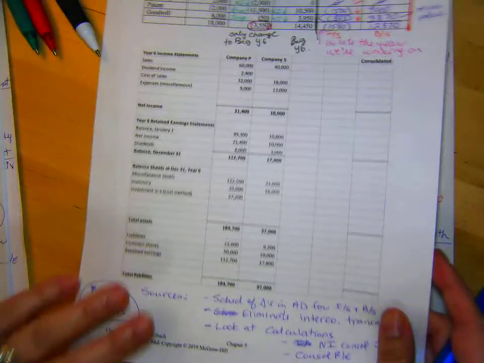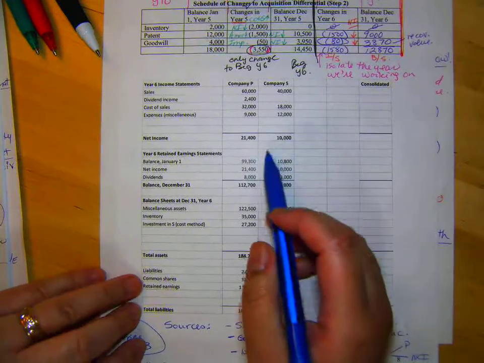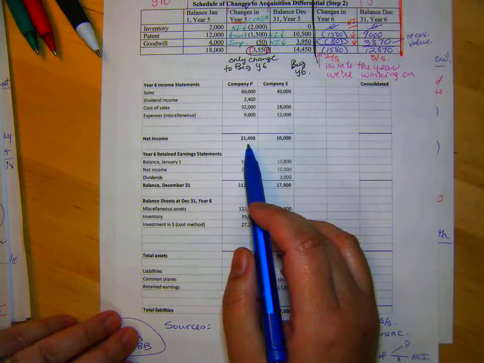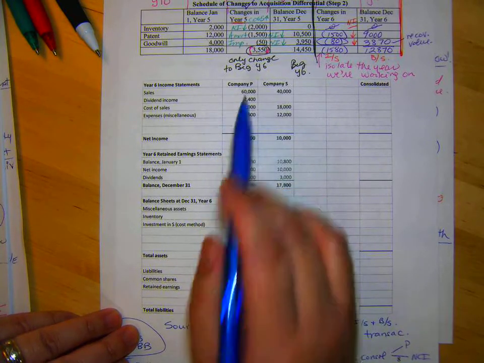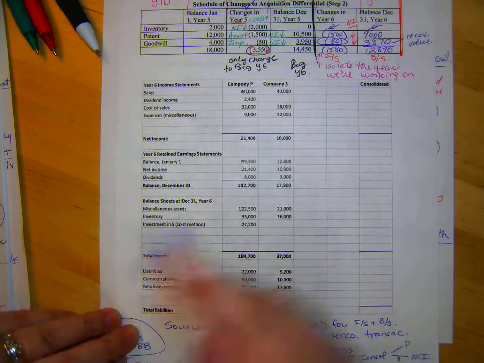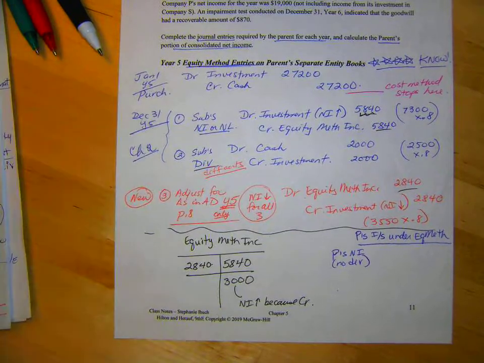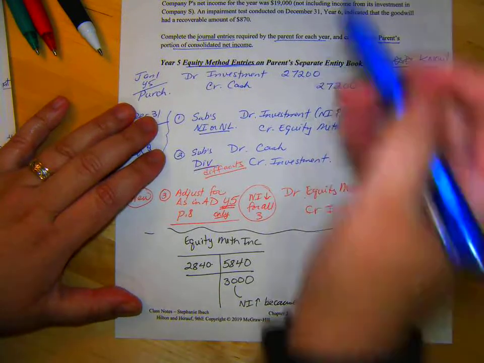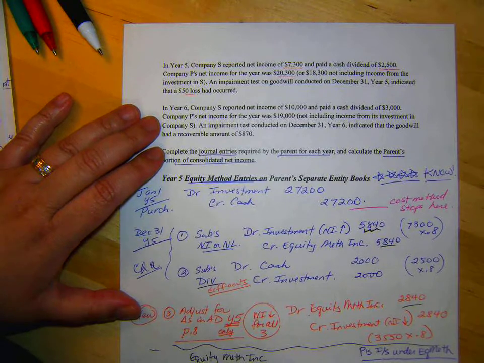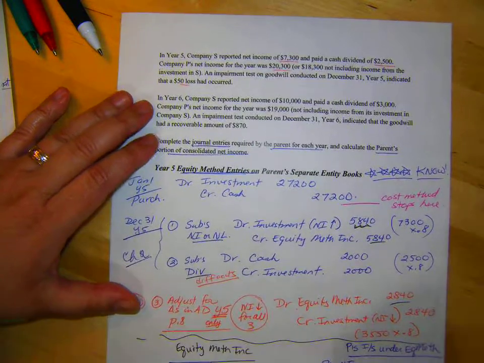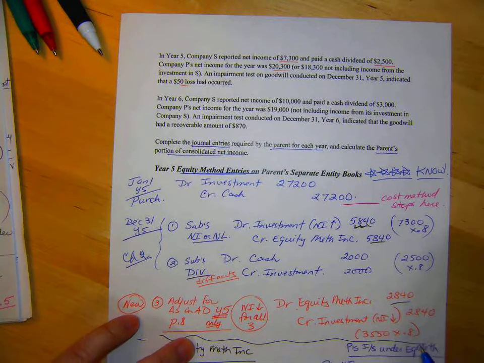Why can't we use this net income here on page 8, this 21.4? Because it has dividend income in it, and it doesn't have equity method income. So we can go parent's income, no dividends, and you can take it off there. You can do 21,400 minus 2,400.